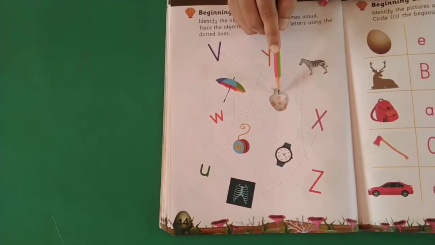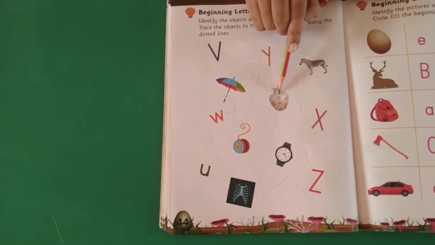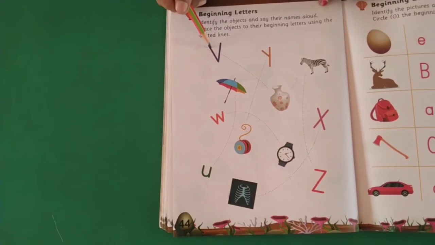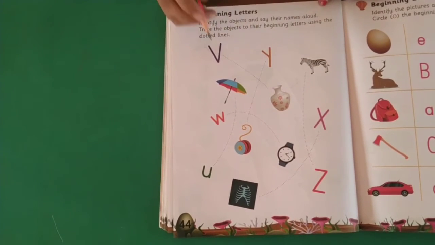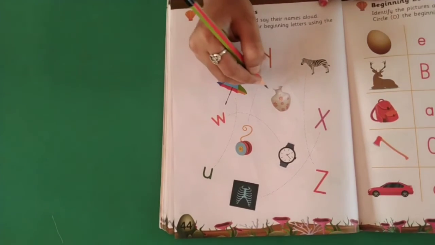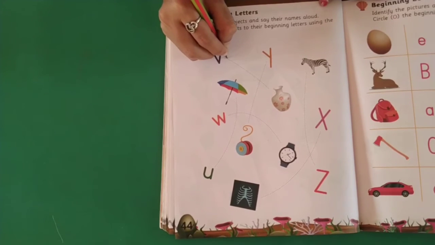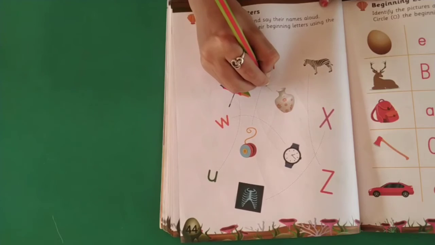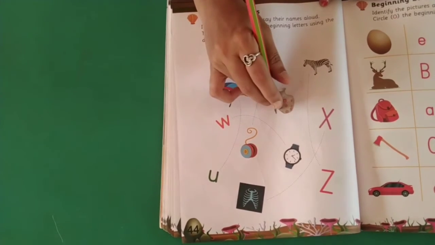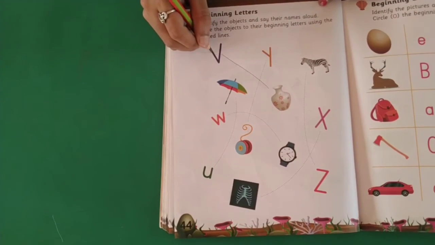So V for vase. So where is letter V? This is letter V. And the picture of vase and letter V is joined by dotted line. So you have to trace this dotted line to match the picture of vase and letter V.